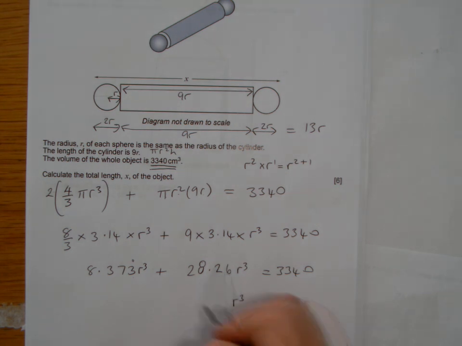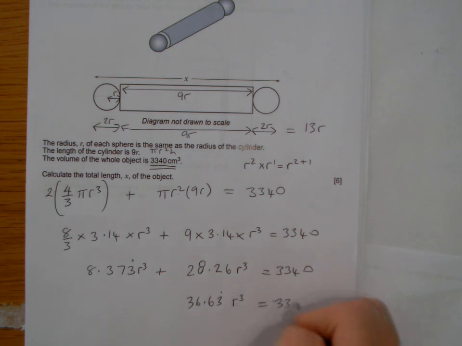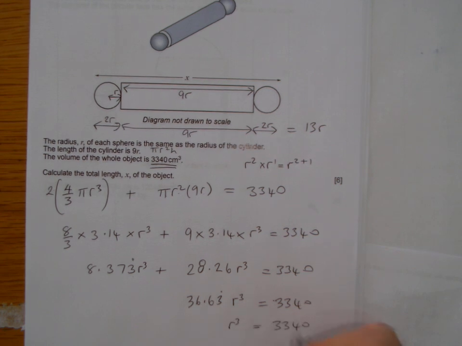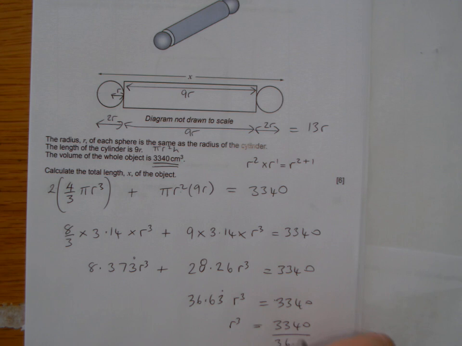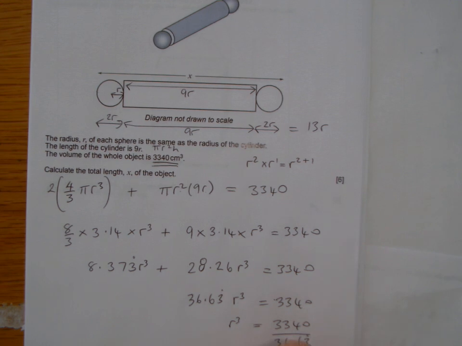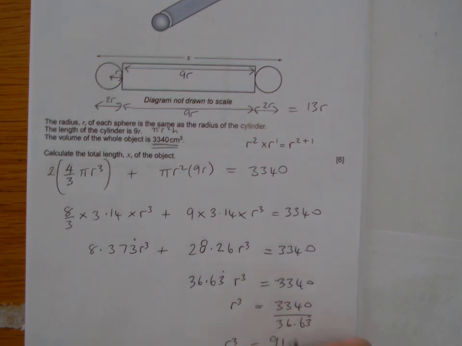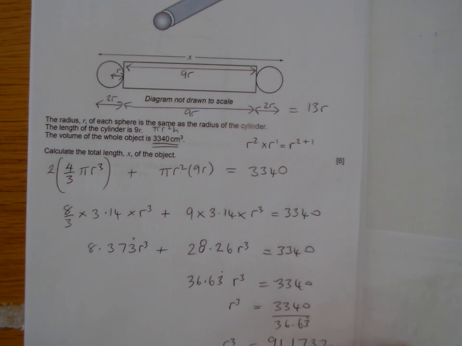I've got 36.63 recurring. So that is how many r cubes I've got. So that equals the 3340. So to get the r cubed, if I do 3340 divided by the answer I had previously, I get 91.1737, etc.